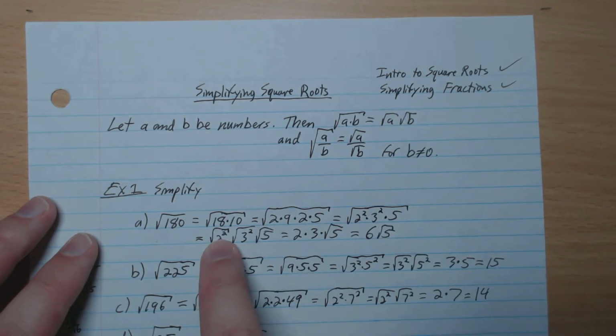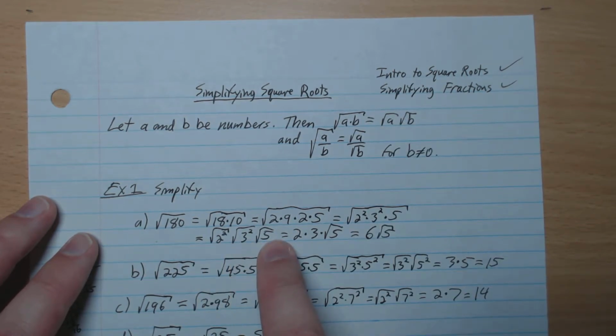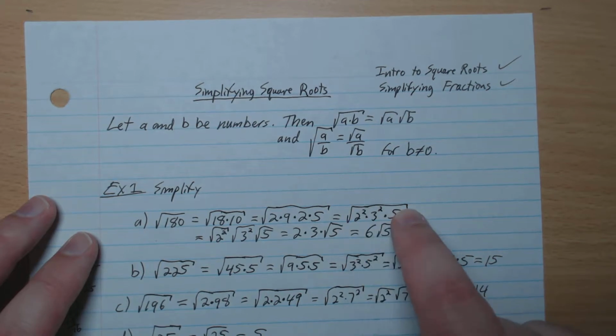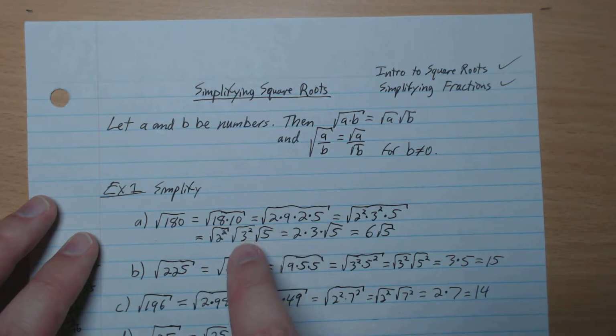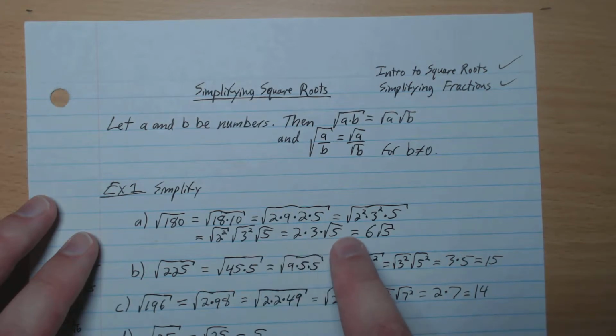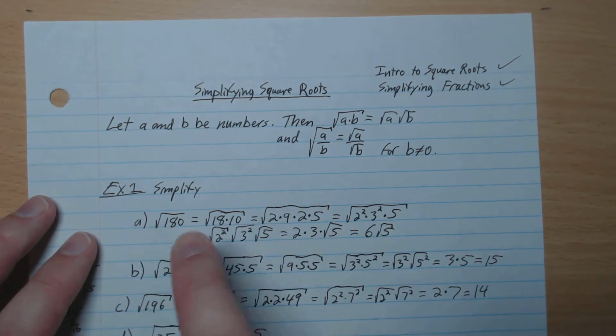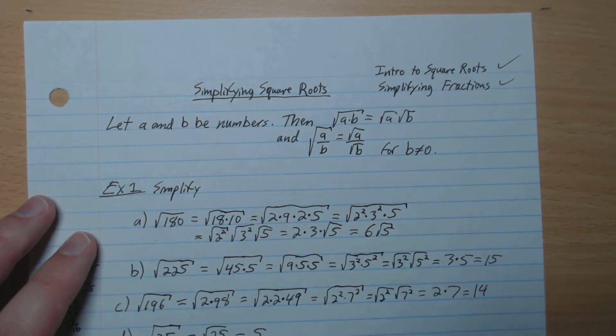So root 2 squared, root 3 squared, and root 5. We're distributing this root to each of them. Root 2 squared, root and square cancel out, what's left is 2. 3 squared root and square cancels out, what's left is 3. And 5 like that. So 2 times 3 is 6. So root 180 simplifies to 6 root 5, like that.